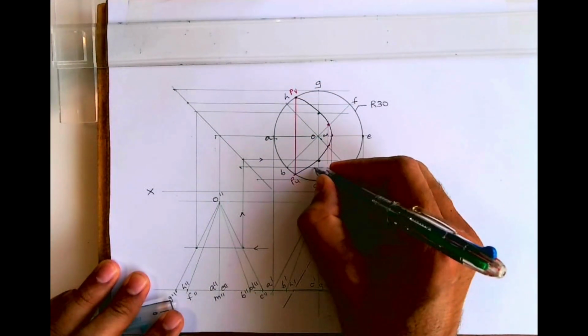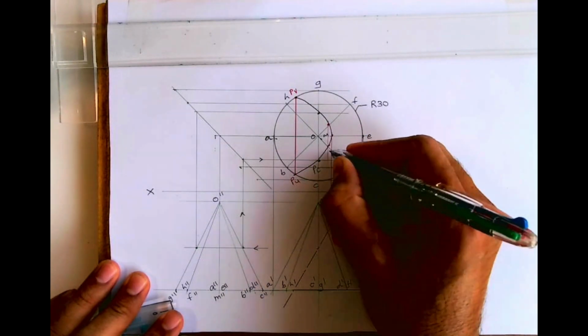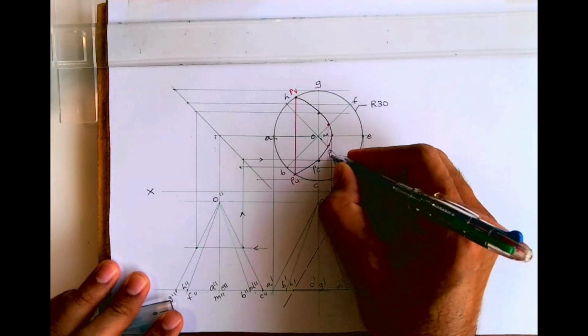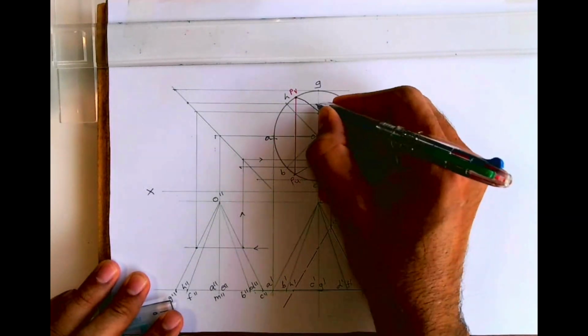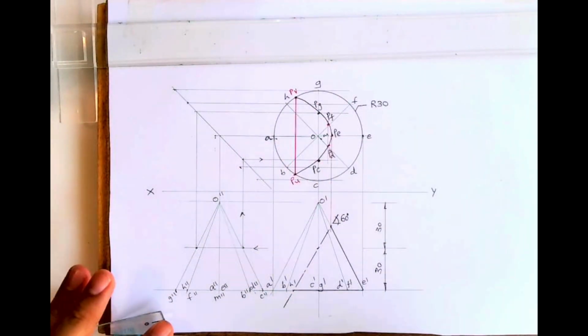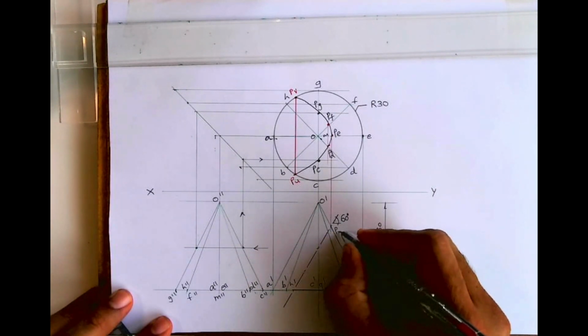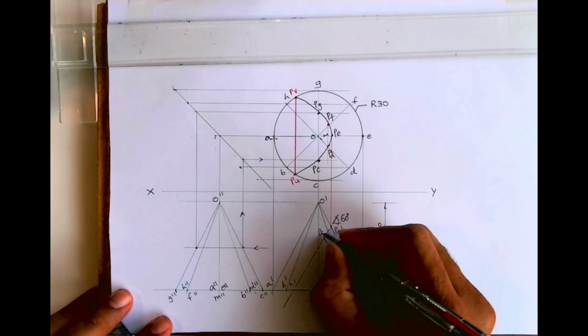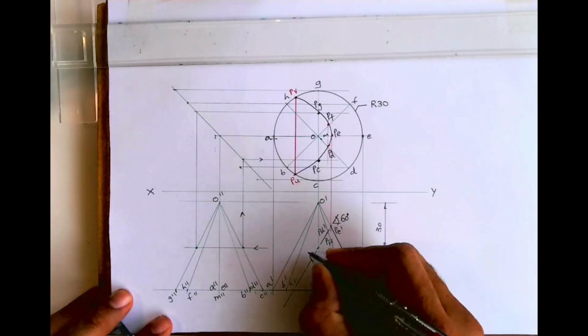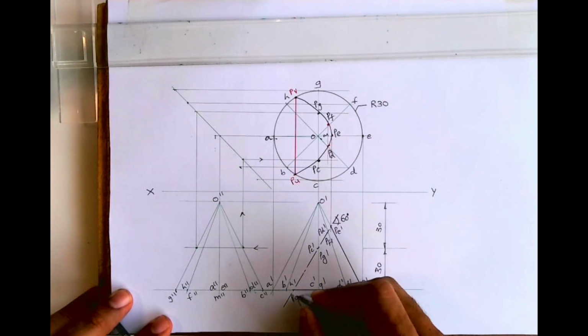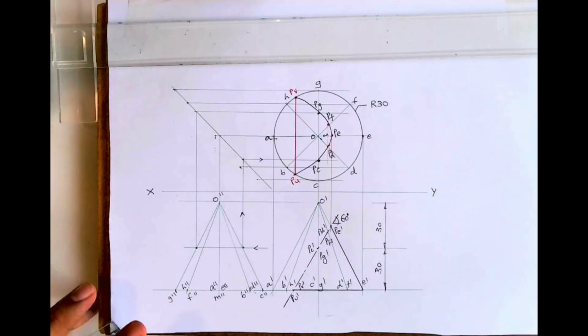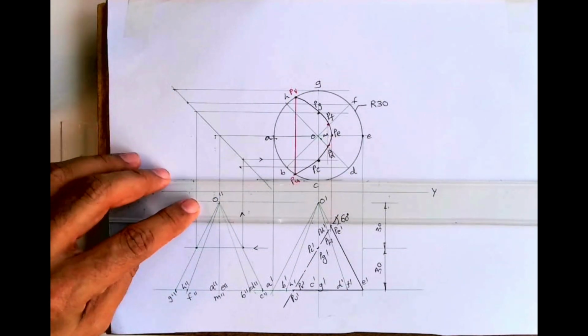This is the top view. This is PC, PD, PE, PF, PG. This is PE dash, PD dash, PF dash, PC dash, PG dash, and this is PU dash, PV dash. Now we take all these points in the side view.